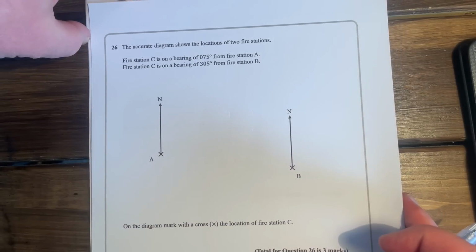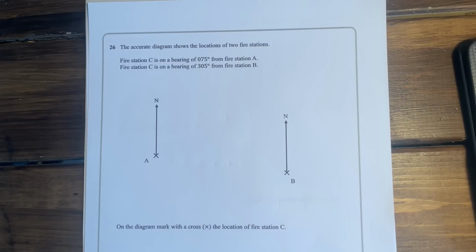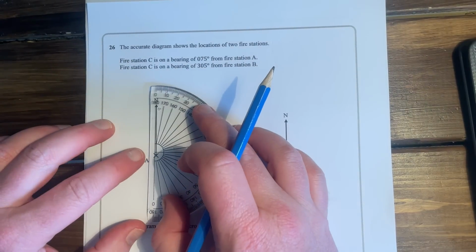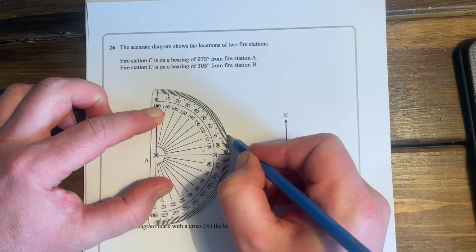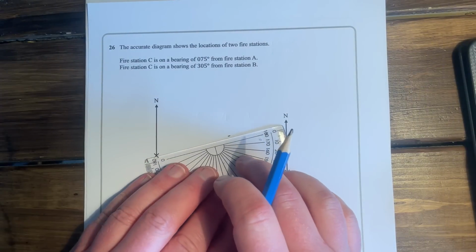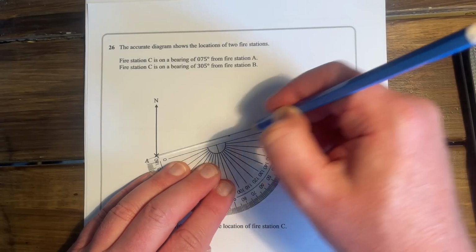The accurate diagram shows the locations of 2 fire stations. Fire station C is not on the diagram, so we're going to have to draw this one in. It says it's on a bearing of 75 degrees from fire station A. So 75 degrees is roughly this direction. Problem is I don't know whereabouts on that direction line.